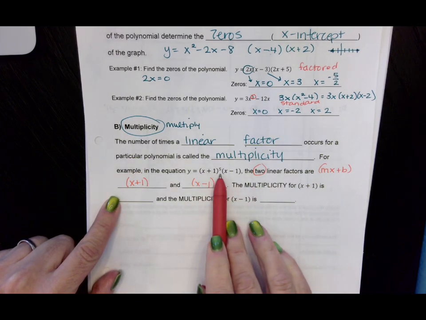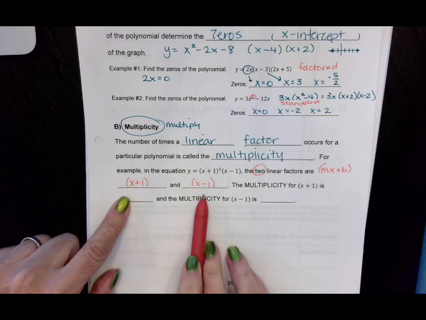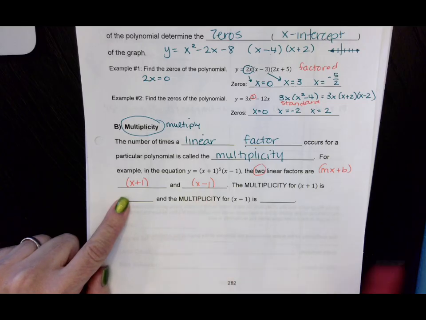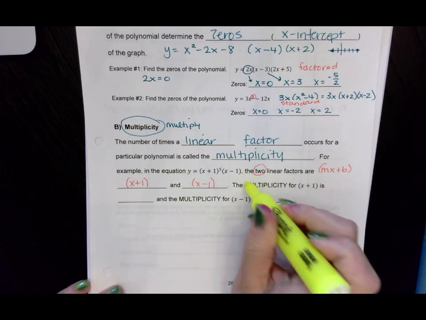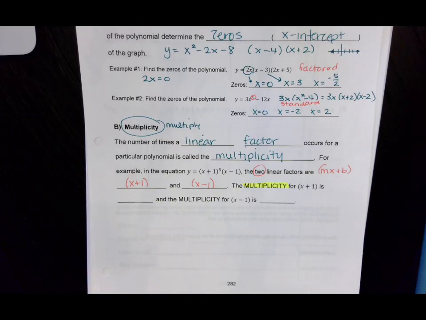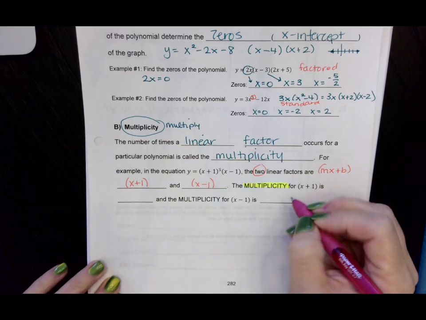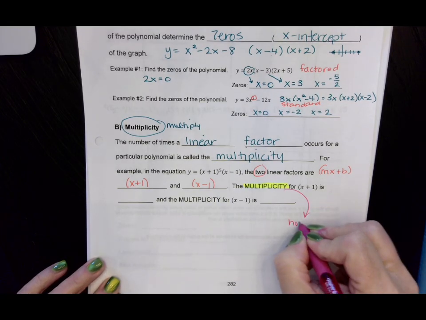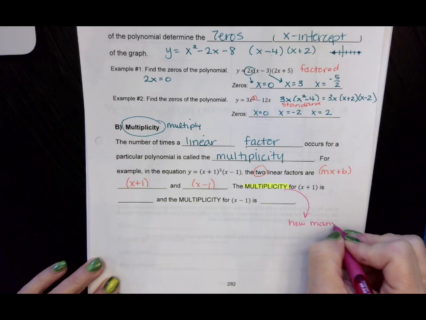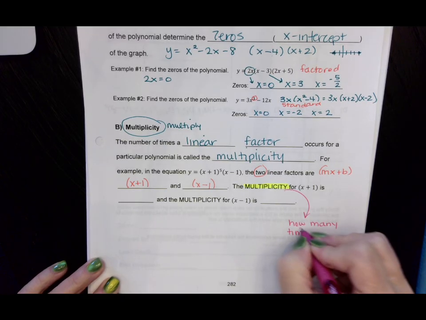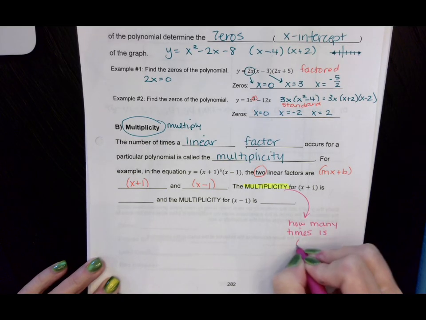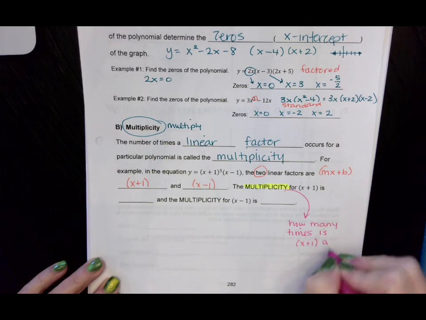We're not going to include the power. We don't include the degree. So I have x plus 1 and x minus 1. Those are my two linear factors, okay? But here's where this term of multiplicity comes in. I'm going to ask this question: how many times is x plus 1 a factor?